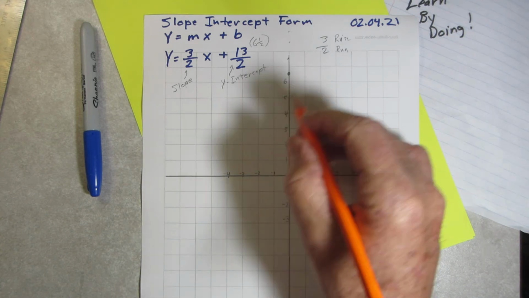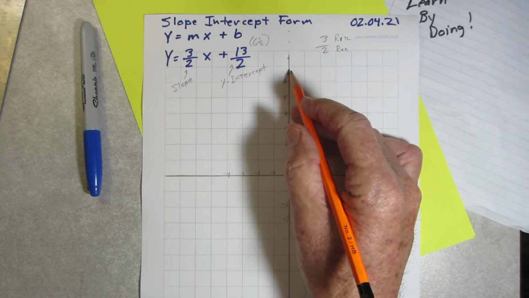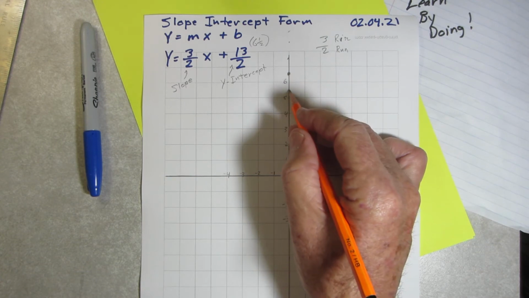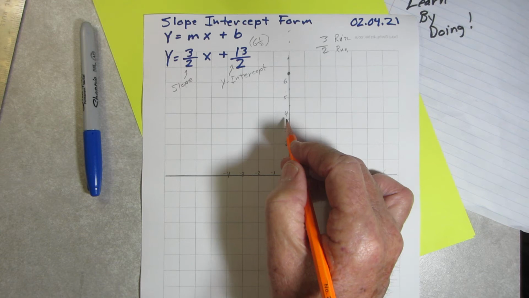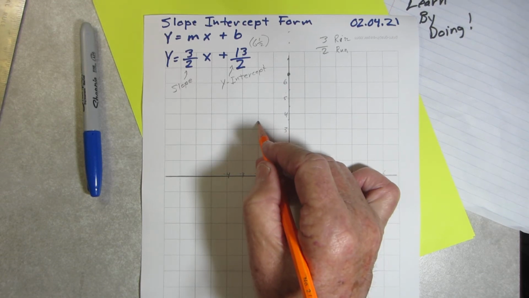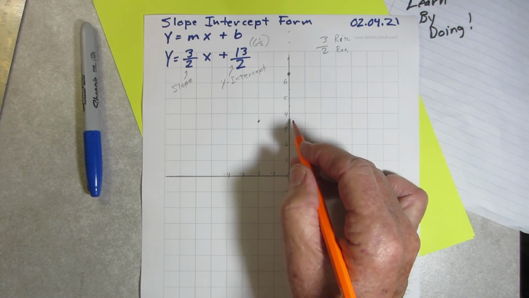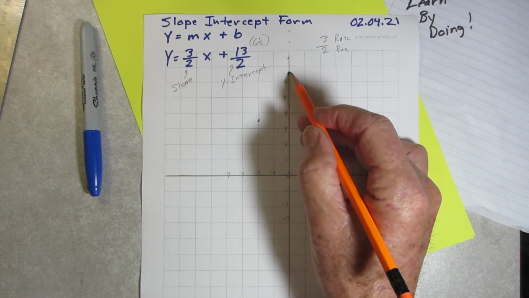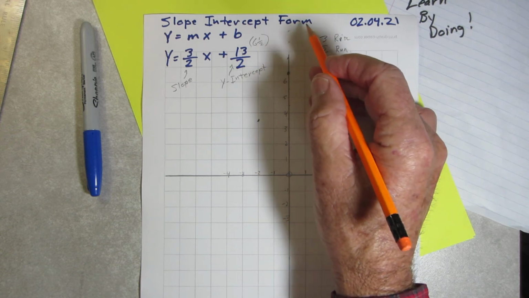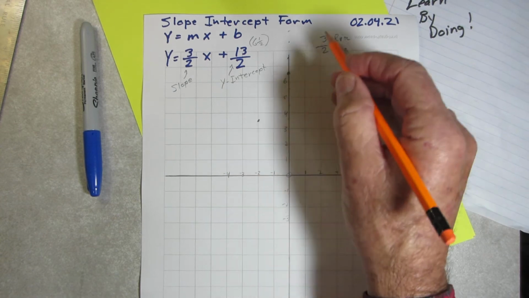All right, this is positive, so it's going to go up. So let's do it the backwards way. Let's count down 1, 2, 3, and go over 1, 2. So this is going to be your point here, and I'm going to show you why this works going up or down. If we're going up, we go 1, 2, 3, 1, 2, and it'd be right there in line.